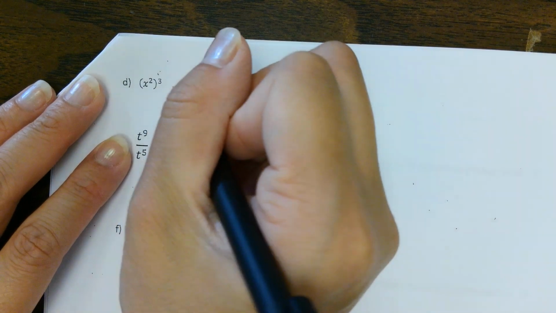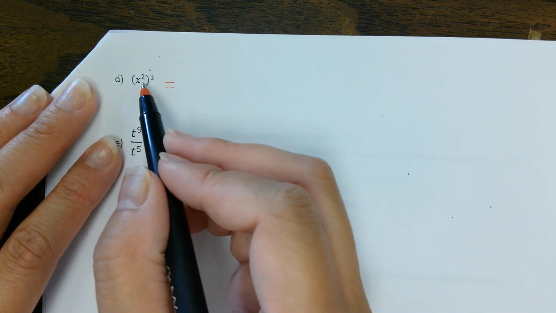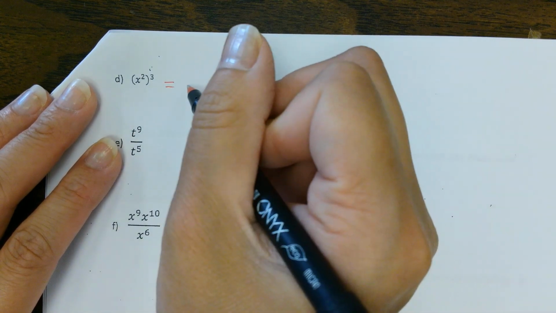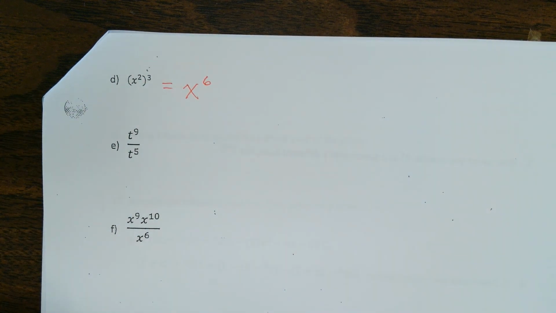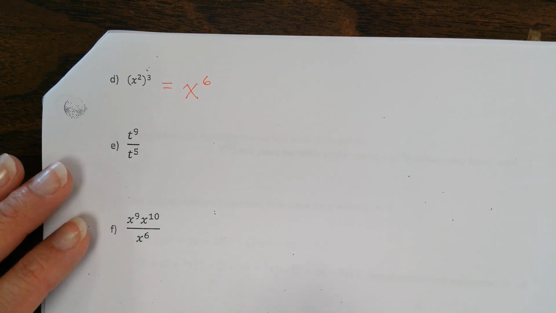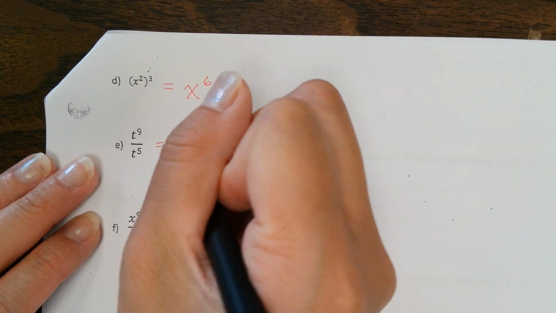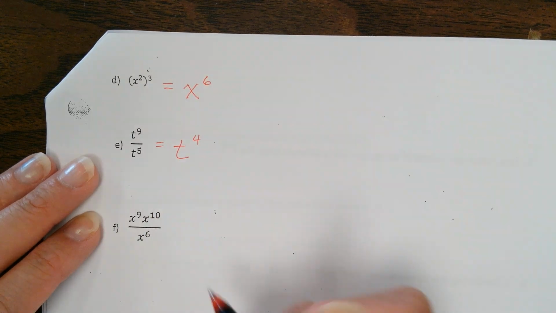This one, there was a mistake in the answer key. What should this answer be? X to the power of 6. Yes, so it is 6. If you check the answer key and you found that it was wrong, the answer key was wrong. So t to the 4.